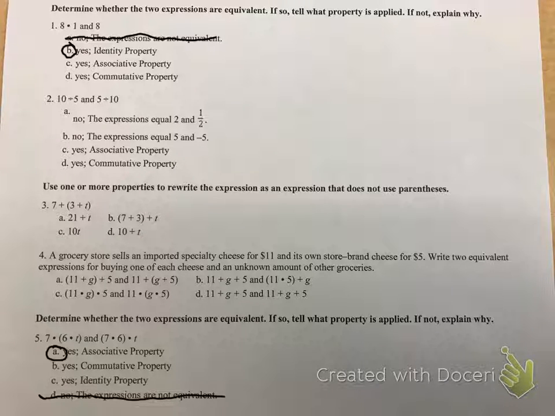Now I want you to answer question number 2 and question number 3 all on your own. Bring those answers along with any questions that you may have with you to class tomorrow.